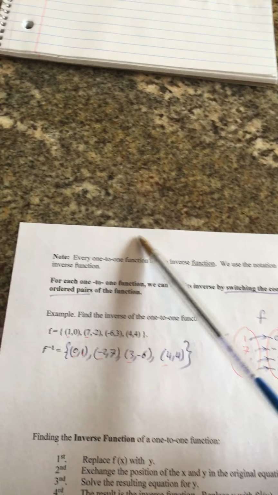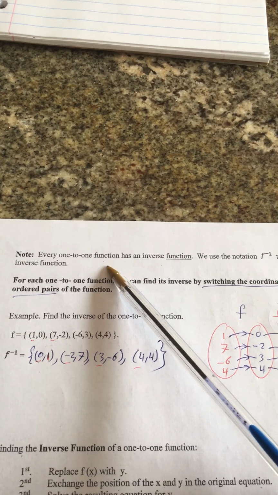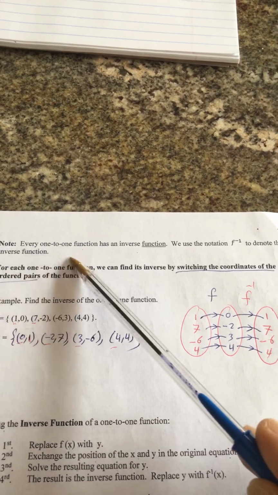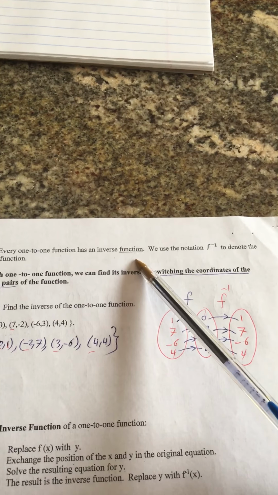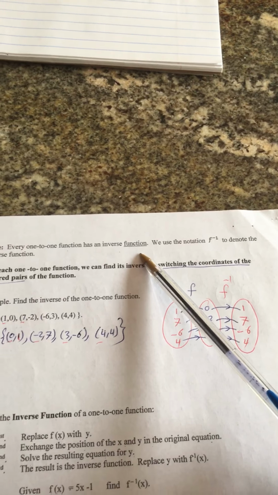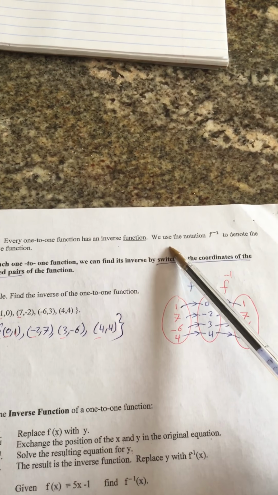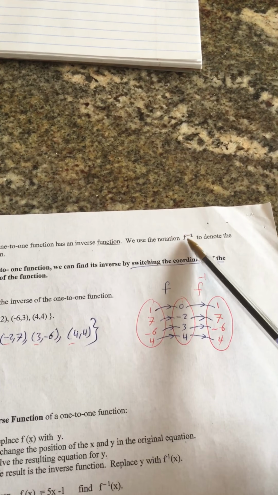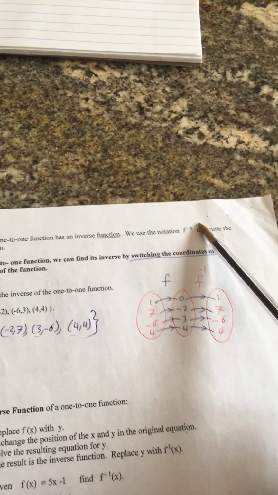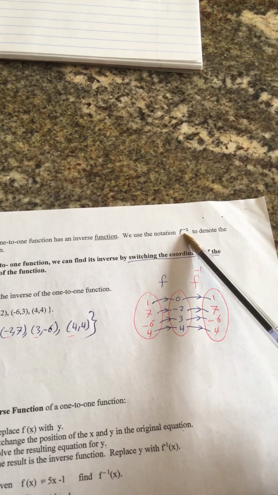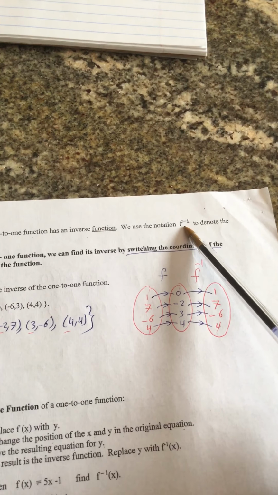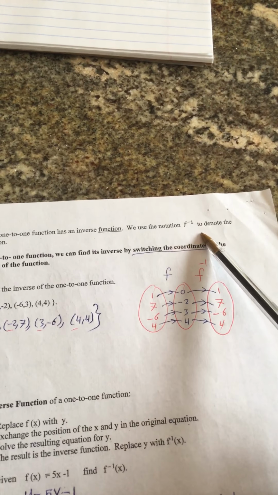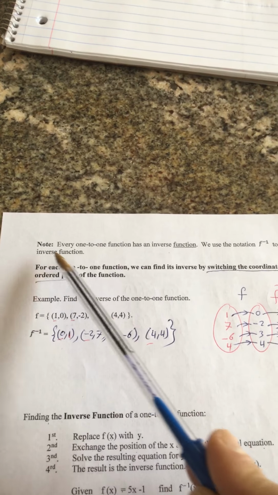Note, every one-to-one function has an inverse function. Every one-to-one function has an inverse function. So we use the notation f to the negative 1. So this is not a power, this is the symbol for the inverse function. So we use the notation f inverse to denote the inverse function.